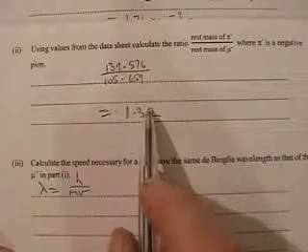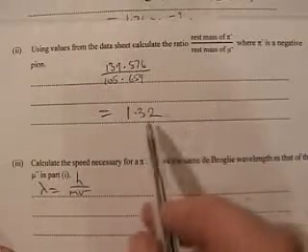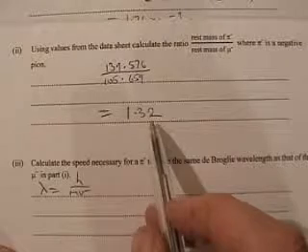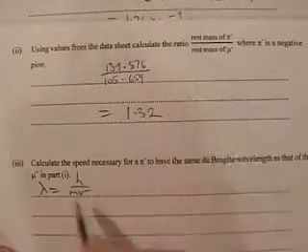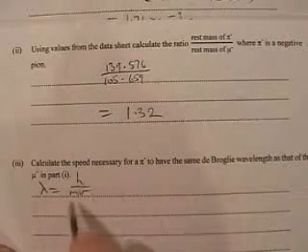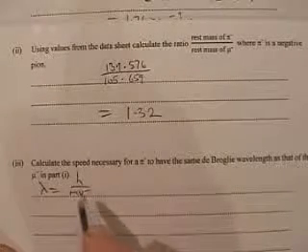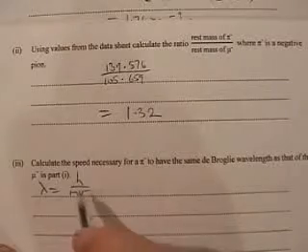Now, in the second part of the question, we worked out that the pi meson is heavier. It's got more mass than the muon. The mass is 1.32 times bigger. So if we want m times v to have the same value, if the mass is 1.32 times bigger than the muon mass, the only way we can keep m times v the same is if we make the speed smaller. We've got to make the speed smaller by the same factor. So the speed of the pi meson must be the original speed that the muon had divided by 1.32.